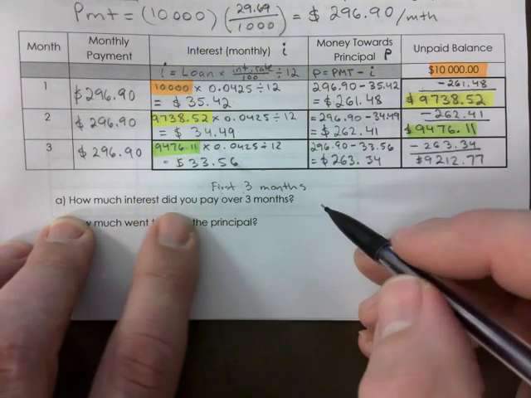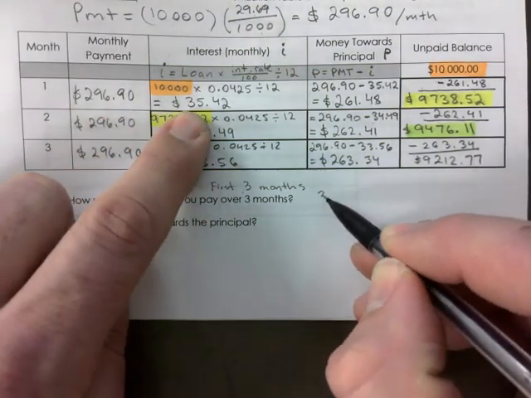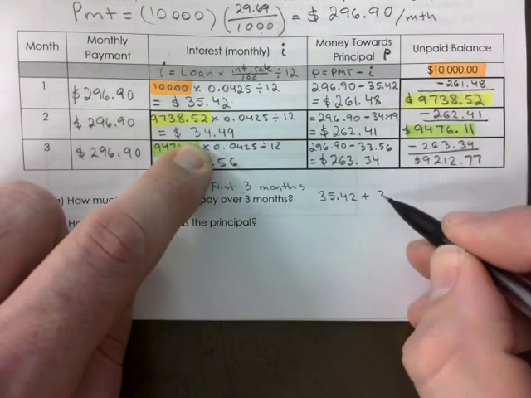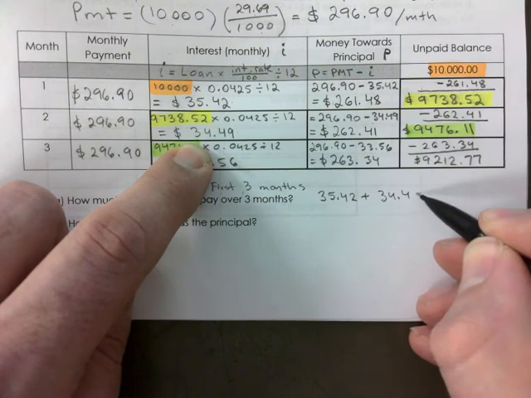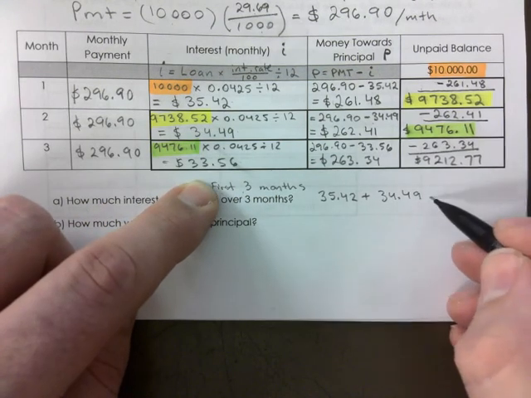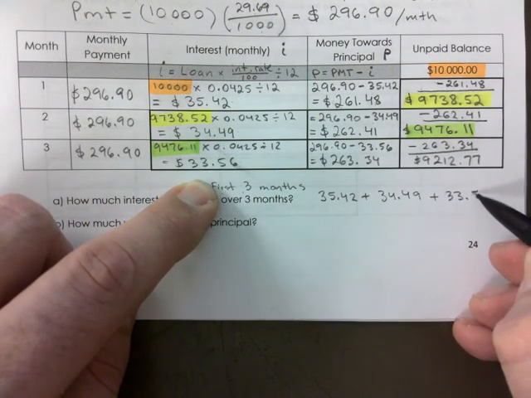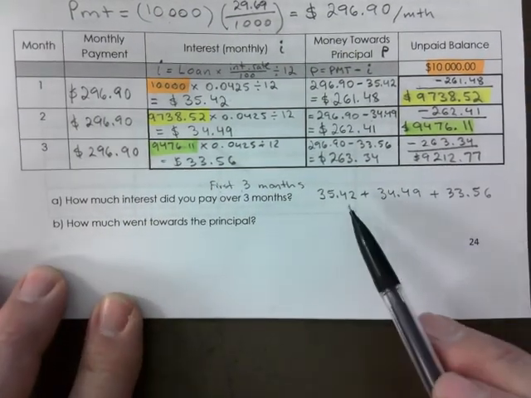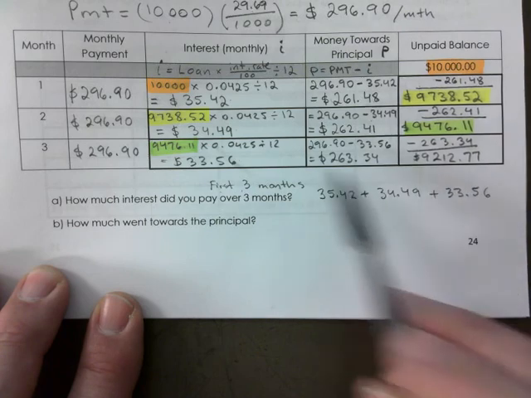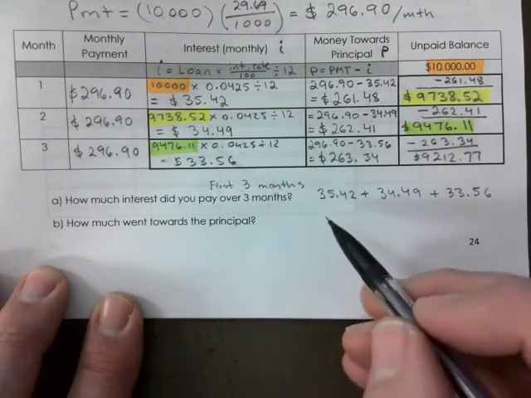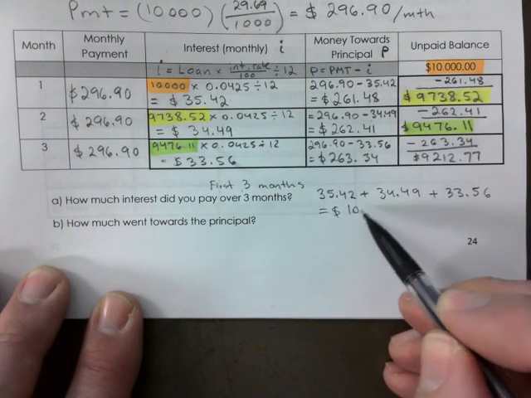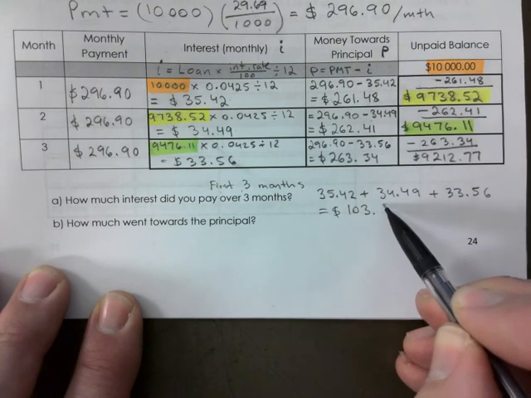And so what you would have to do here is just grab those values we've calculated and add them up. So we add up the interest for every single month, and we get $103.47.